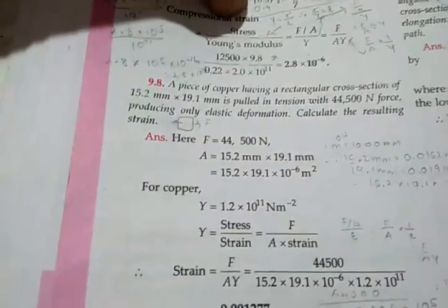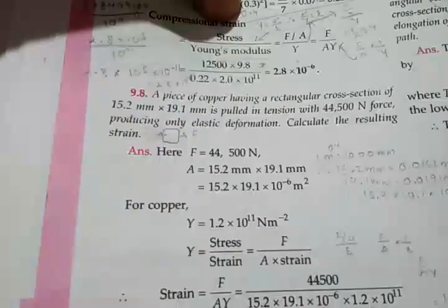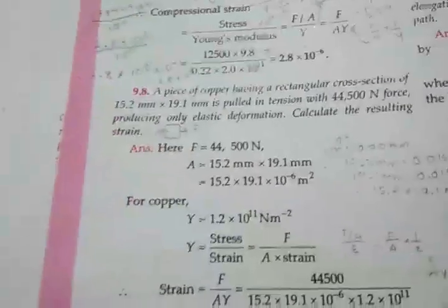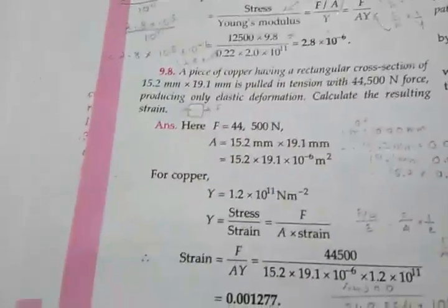Then strain. What is strain? Young's modulus is equal to stress upon strain, so strain is equal to stress upon modulus. We have written it very small, maybe you can see.